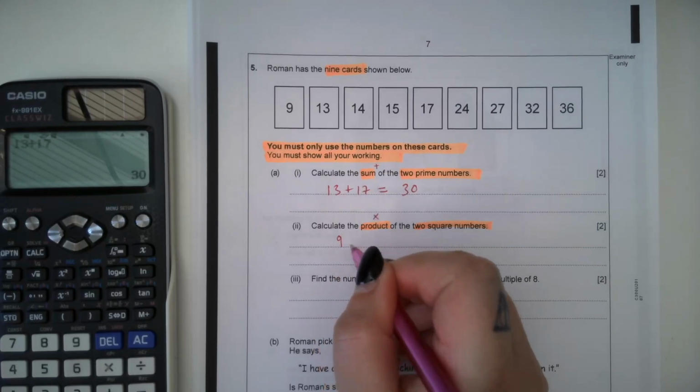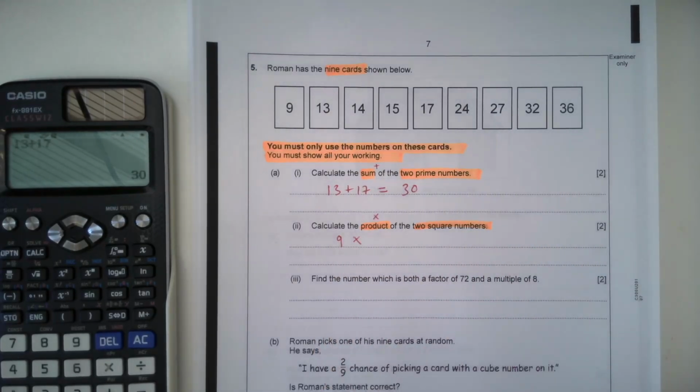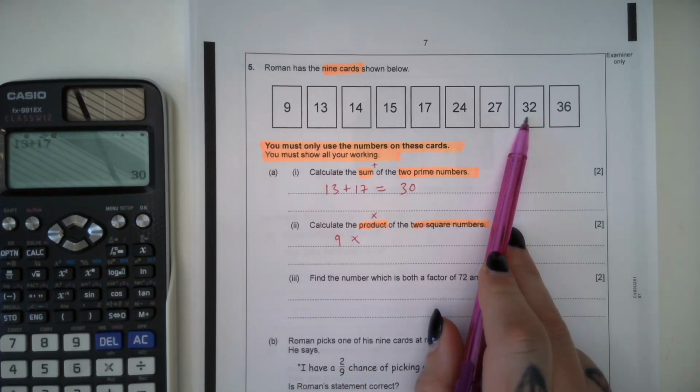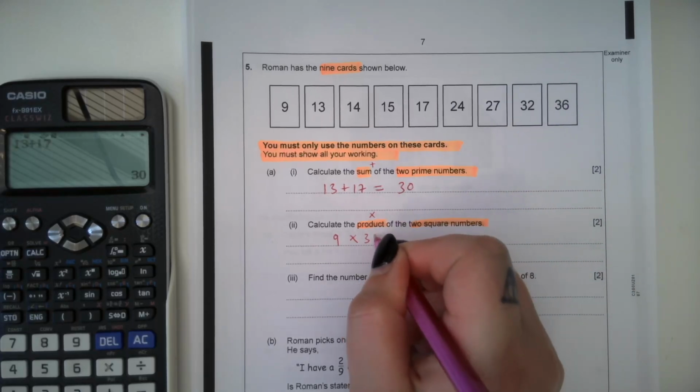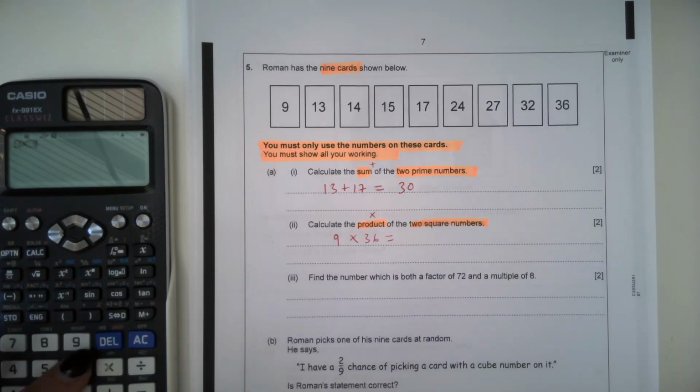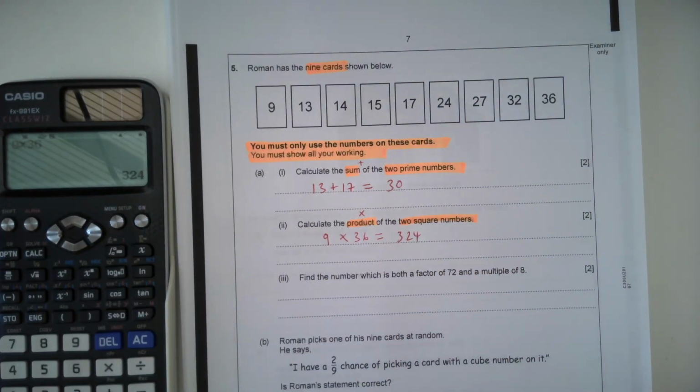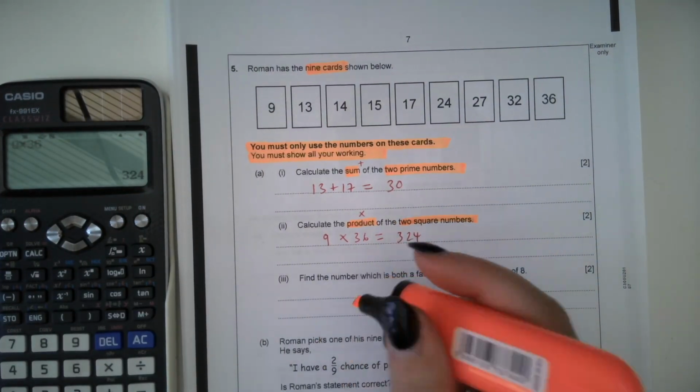So that's our first square number. We're doing the product. 4 times 4 is 16. 5 times 5 is 25. Neither of those are in here. 6 times 6 is 36. So we're doing 9 times 36. So that's 324.